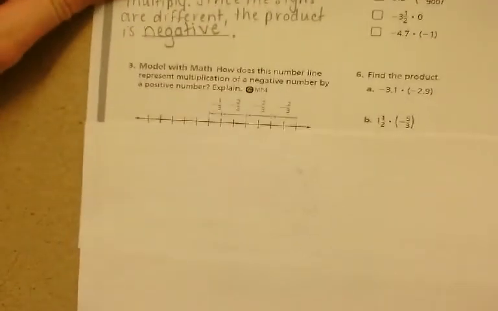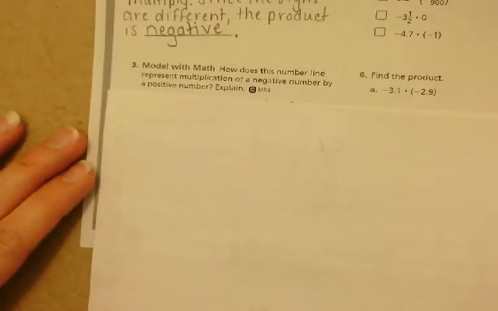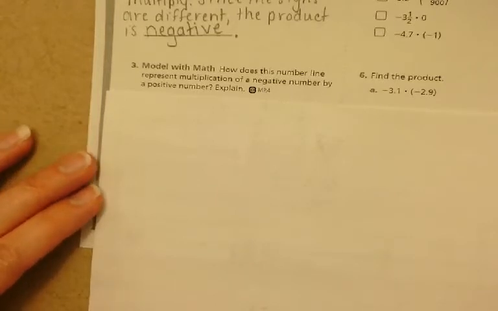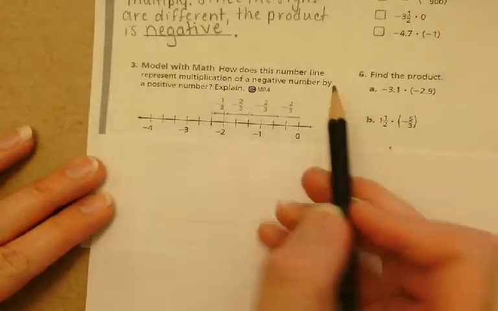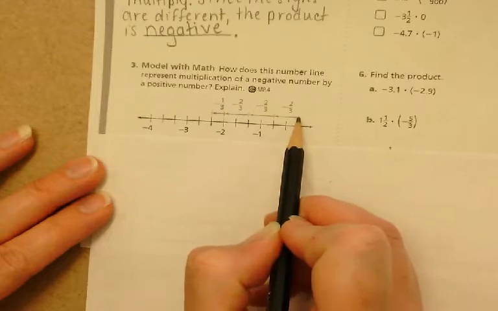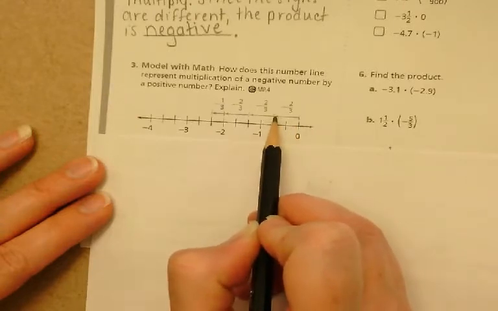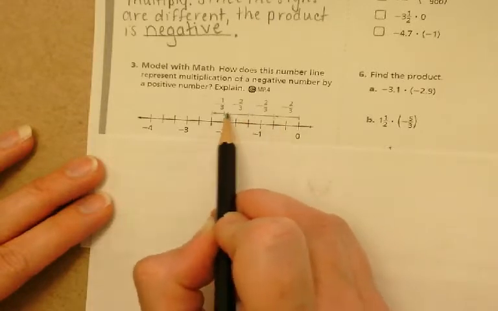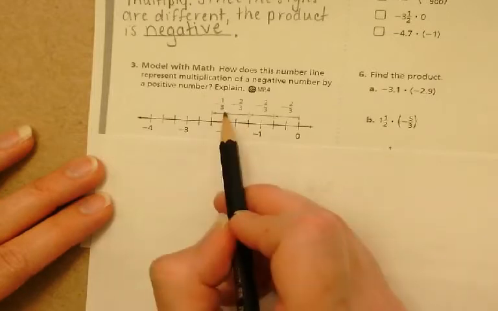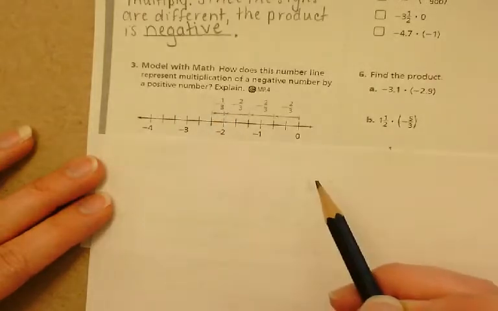Number 3, modeling with math. How does this number line represent multiplication of a negative number by a positive number? Explain. So in this example, we see we're starting at 0 and we're moving to the left, -3, another -3, and a third -3, plus this -1/3.